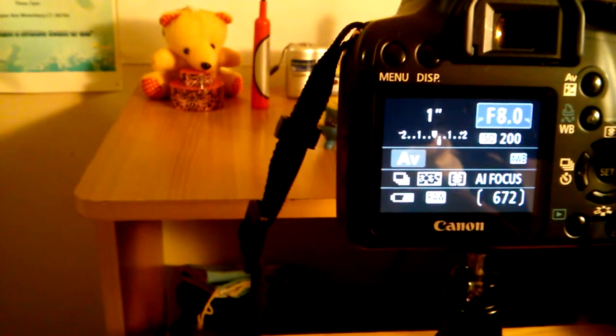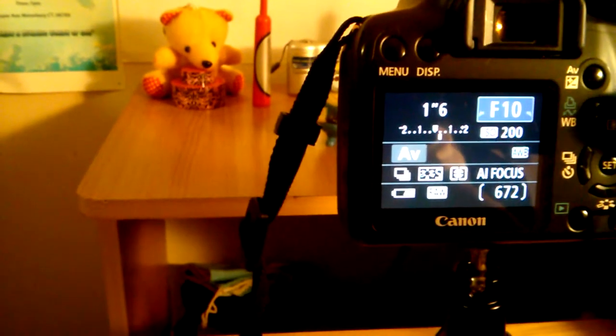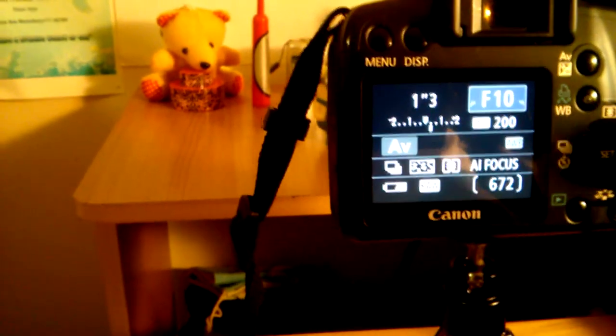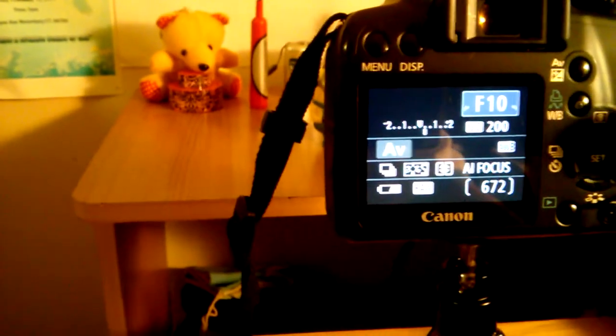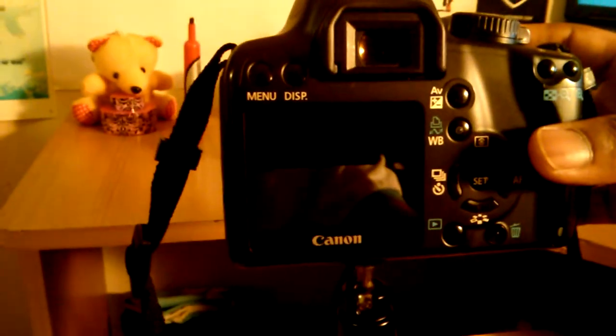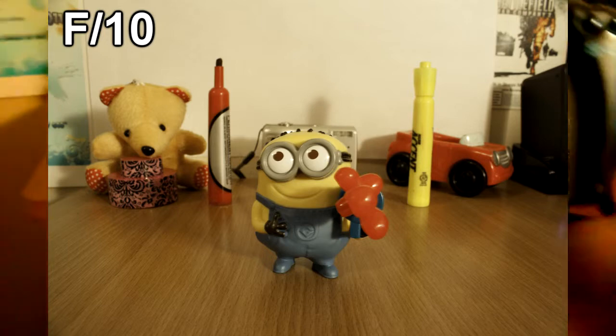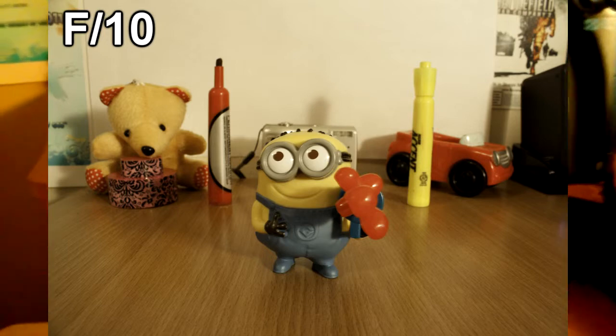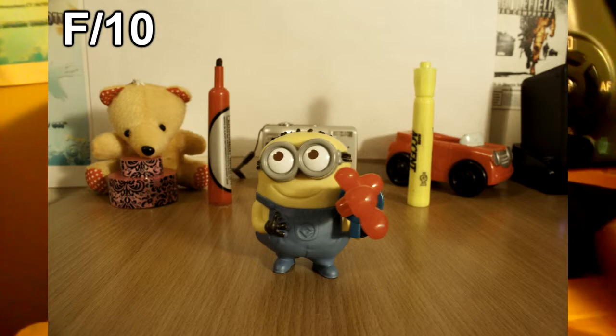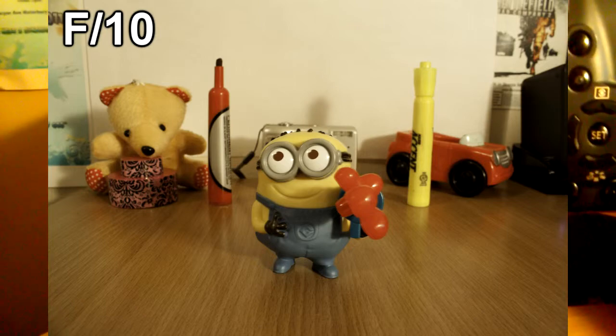So let me take that all the way up. Let's go to f10. My shutter speed is completely slow. It's 1/3 of a second. Cue it up and take the shot. As you can see, everything is now in focus. Practically everything now is sharp, clear, and crisp.